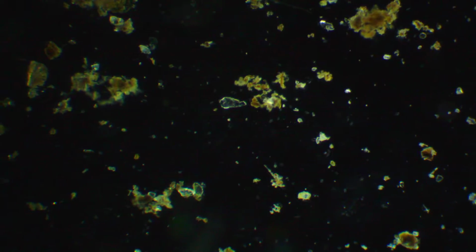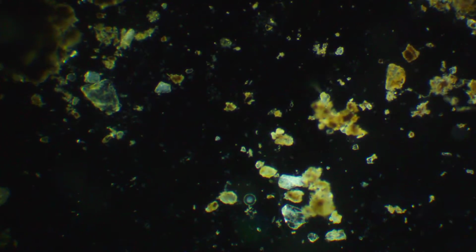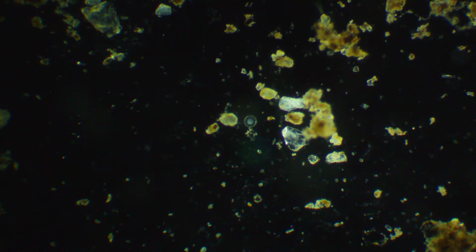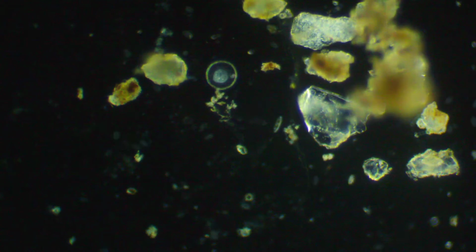And this is the dark field setup on the microscope because, ooh, look at that, looks like a little egg. It looks like an egg. I've seen these before too. I don't know if they are eggs. They look like eggs to me. It's kind of what I imagine a tardigrade egg might look like, but it's hard to know for sure if that's an egg or just a water bubble.